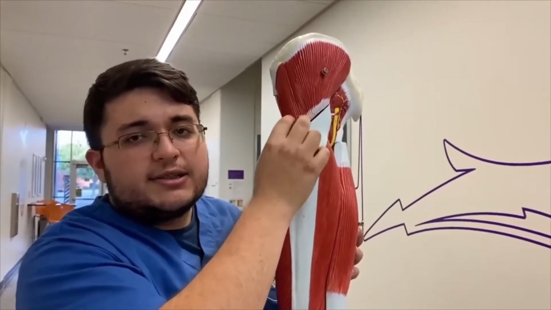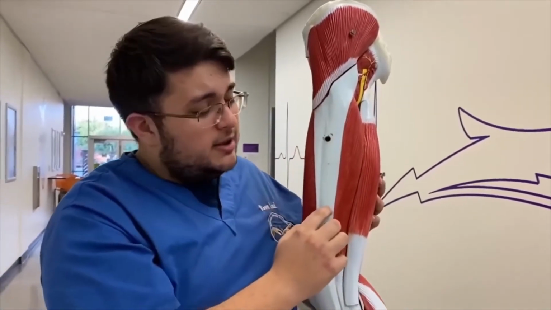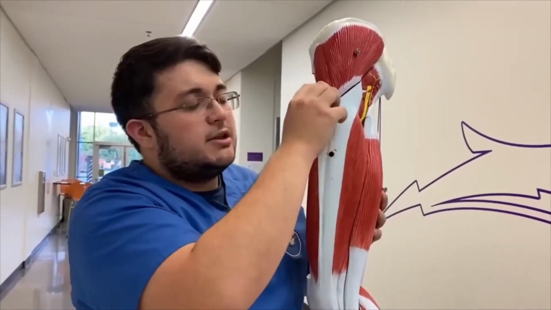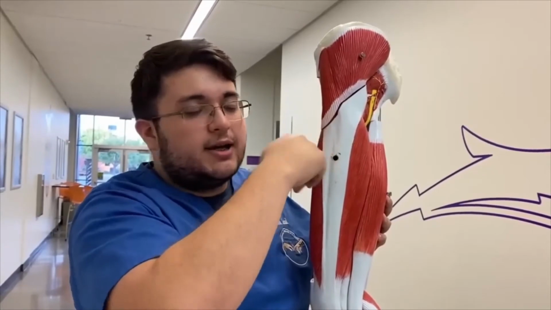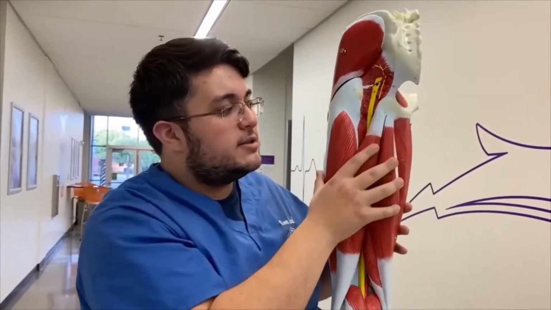On the cadaver, realistically, it'll actually be deep to the iliotibial tract, the IT band for short. Tensor fascia lata will actually have like its own little pocket kind of inserted in there. But like I said, tensor fascia lata, gluteus medius.